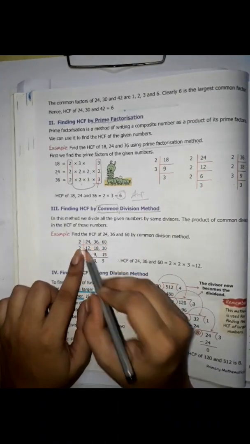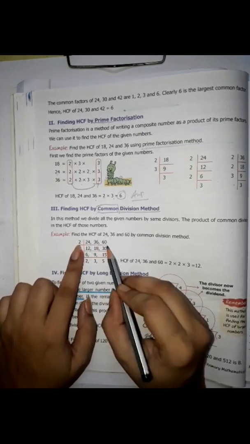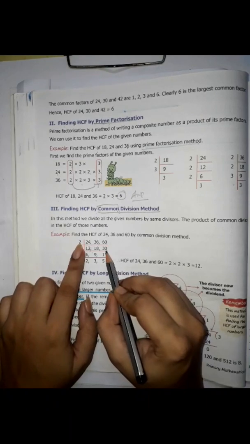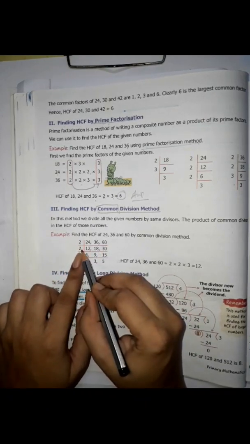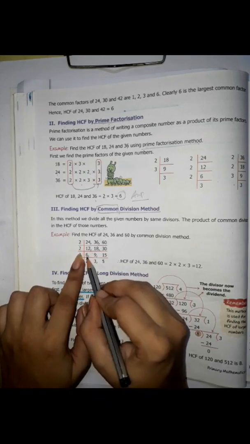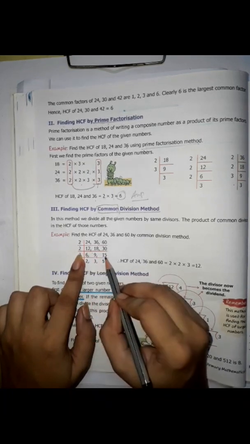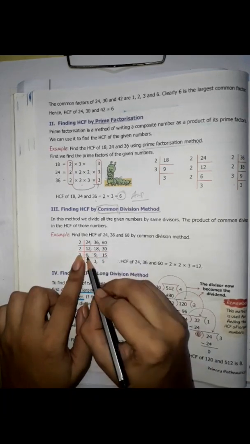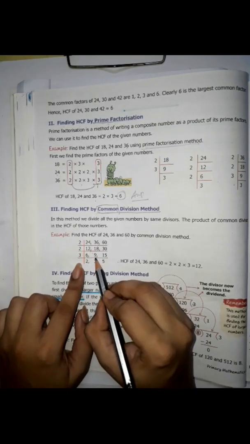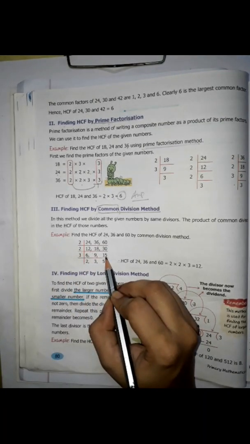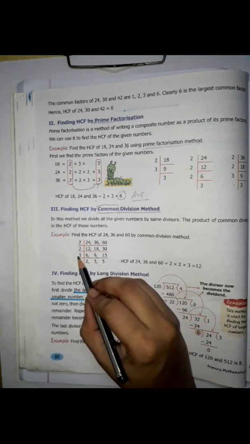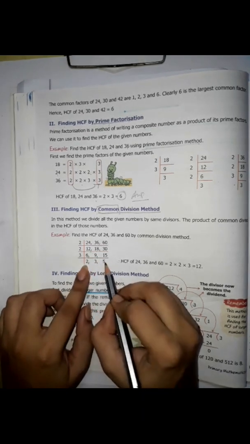24 is divided by 2, you will get 12. Then 36 when you divide by 2, you get 18. Then 60 when you divide by 2, you get 30. Now again all the numbers are even. We can again divide by 2. So 12 is divided by 2, you get 6. Then 9 and then 15. Now children see, 6 is an even number but 9 and 15 are not even. So they will not go by 2. So we will be dividing these numbers by 3. So you get 2, 3 and 5.